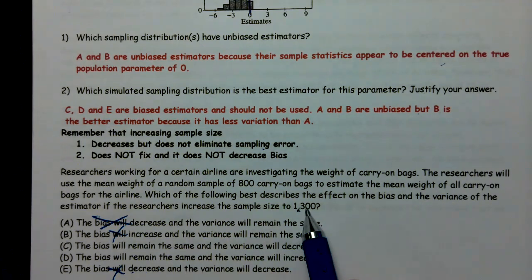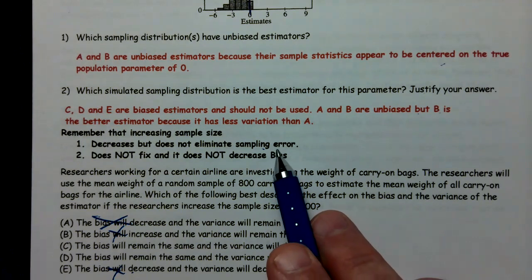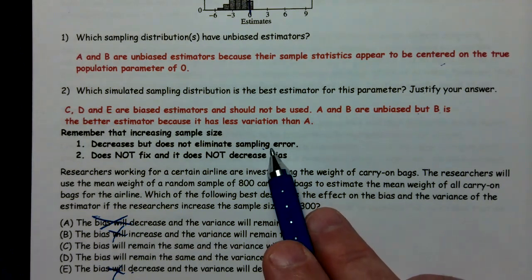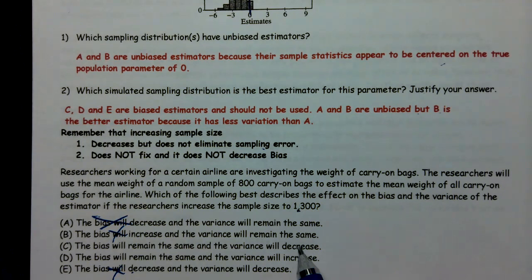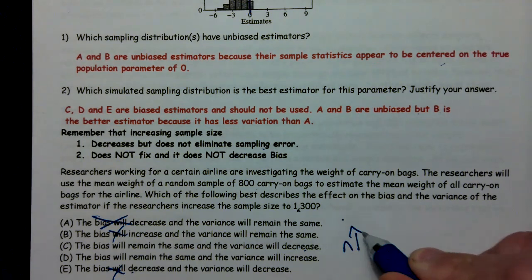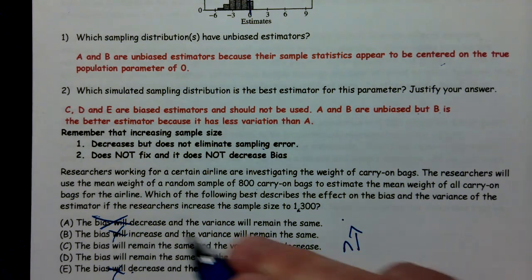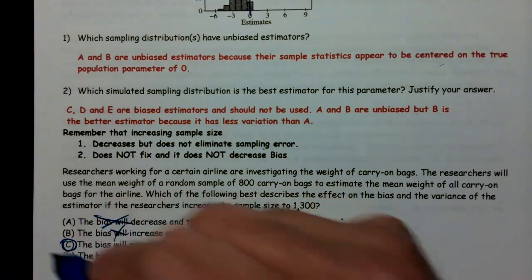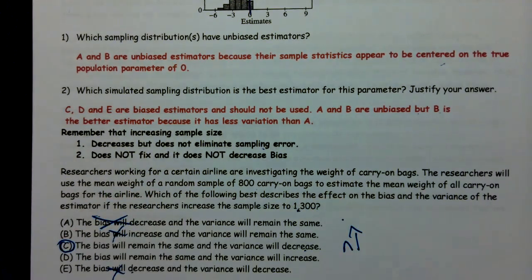But if we increase sample size, what happens to variation? Decreases, but does not eliminate it. So it will decrease because we went from 800 to 1300. So as we increase our sample size, the variation will decrease. And our answer choice to that will be C.